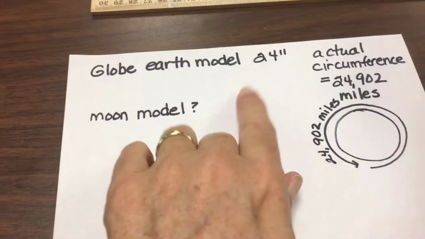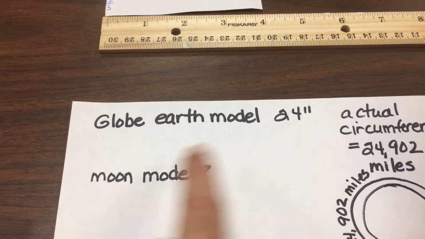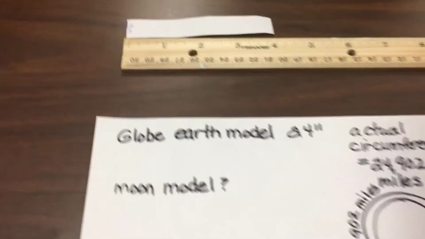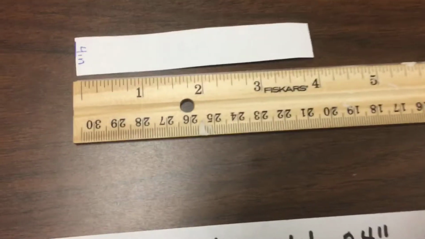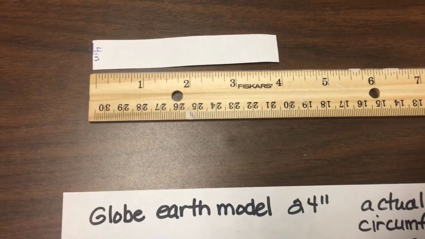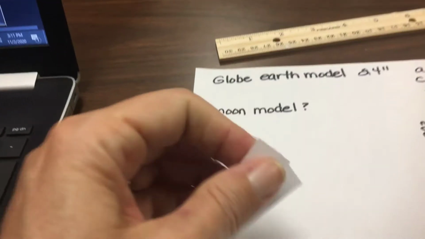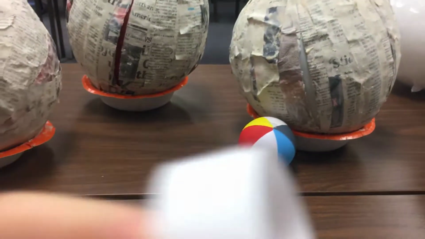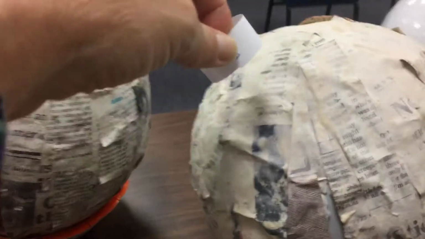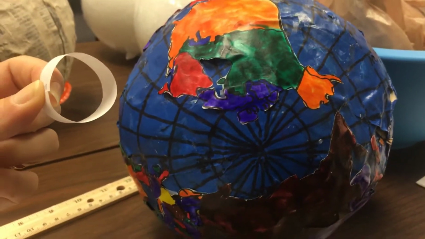So does that mean that we could take 24 inches and divide it by 6 and get the distance around? Well, if we did that, the distance around our moon model would be 4 inches, because 24 divided by 6 is 4. But when we look at it, it looks way too small. That can't be right. The moon can't be that small compared to the Earth. It looks bigger than that.